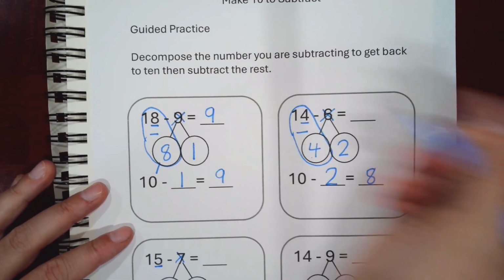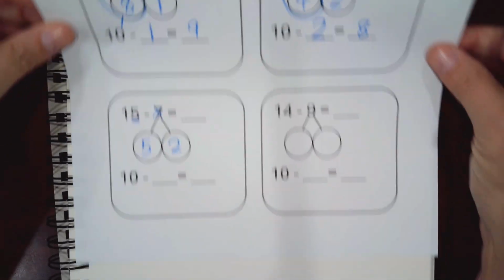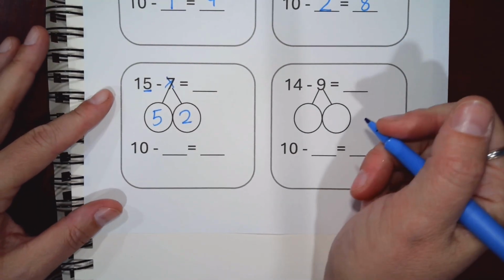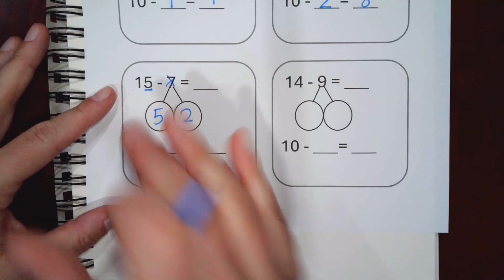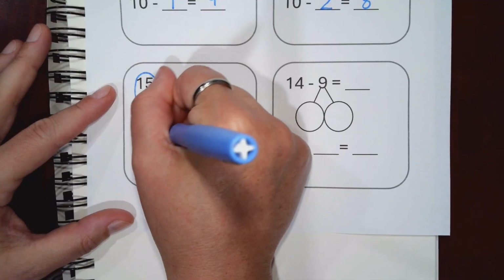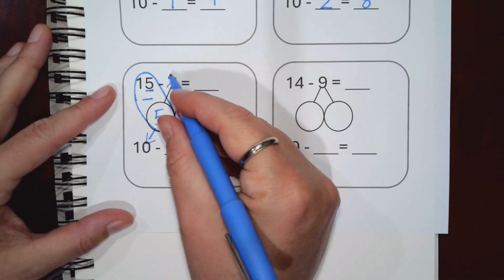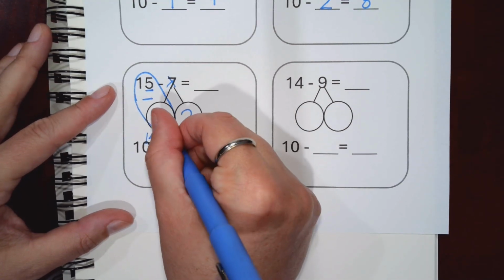Oh, really quick. We're going to go back. We also want to put our final difference up at the top too. Okay. So I took 5 out of 15. By taking 5 out of 15, I got to that 10. Here I have 2 left, so I'm going to do that.